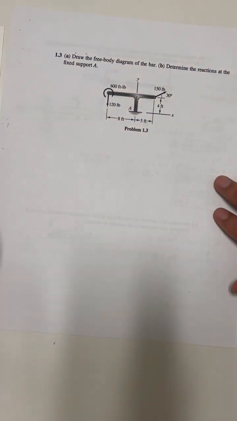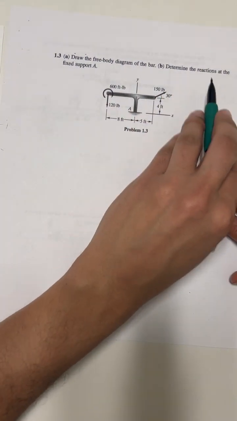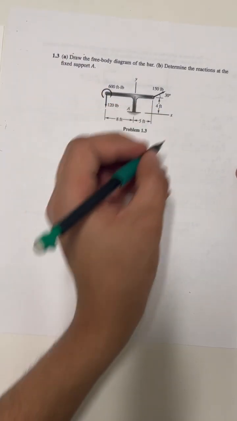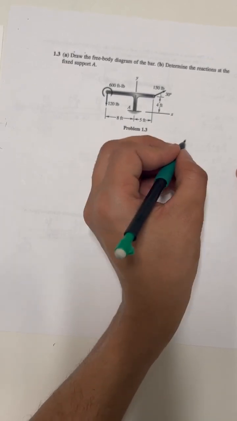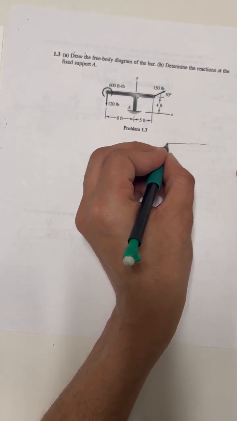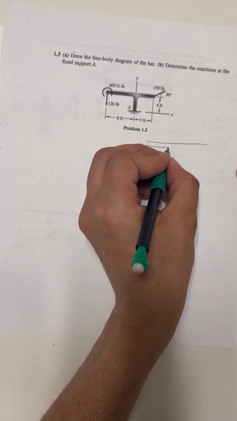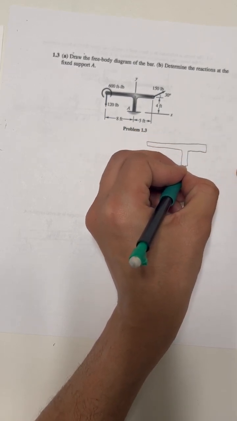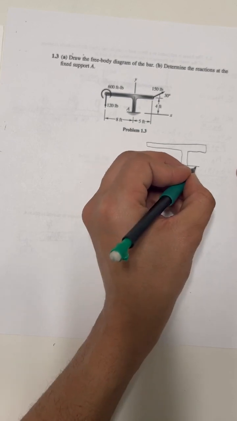Draw a free body diagram of the bar and determine the reaction at the fixed support A here. Right, so let's draw the free body diagram first. Okay, and here is fixed.